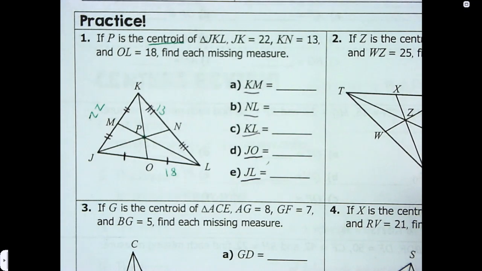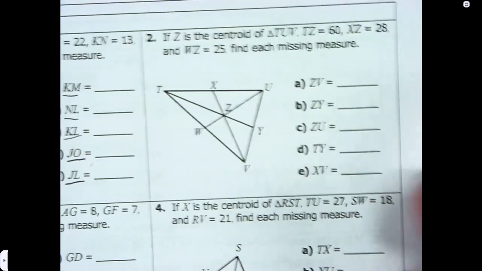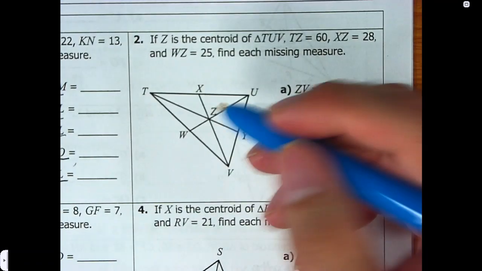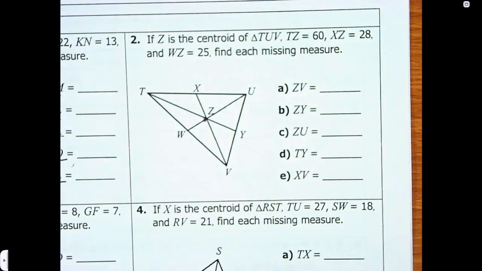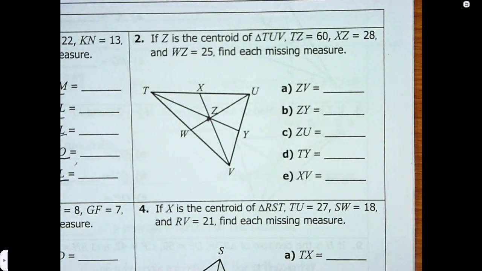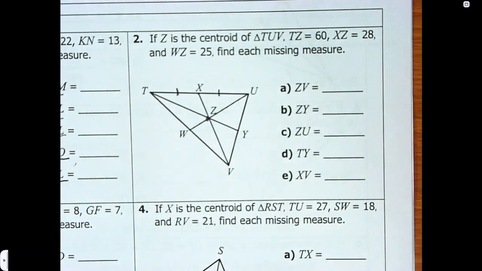Now remember with a diagram, if you don't have one, draw one up. If you do have one, go ahead and fill it in. Label as much as you can. Make a diagram big enough that it is usable. In this case, it's big enough. Number 2, Z is the centroid. So again, any line from the vertex through the centroid will intersect the opposite side at the midpoint. So X is going to be the midpoint, so TX and XU will be congruent.